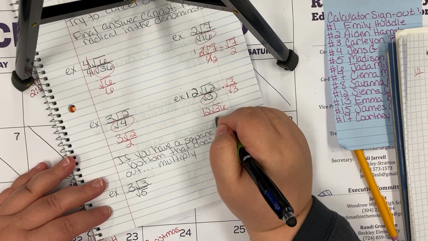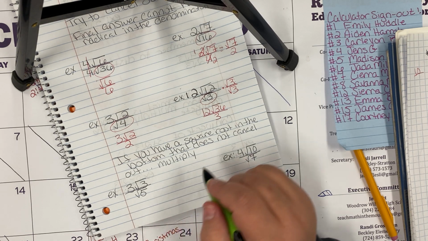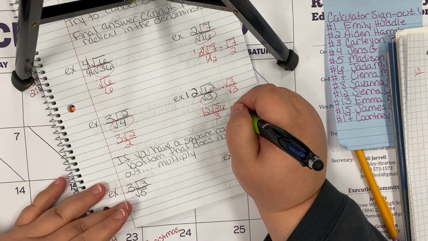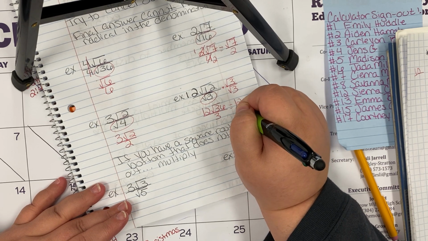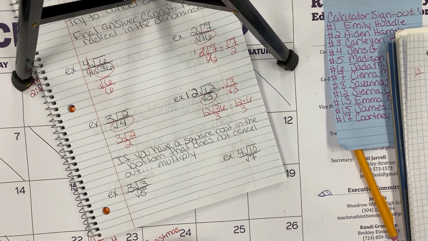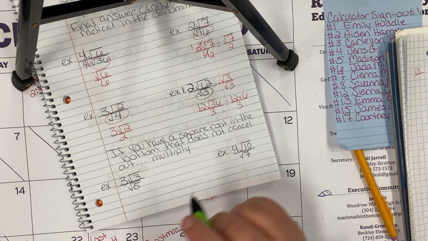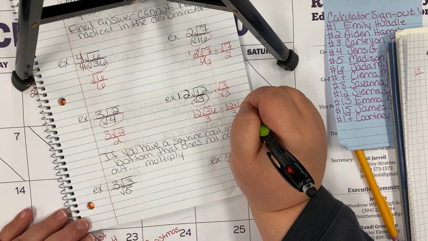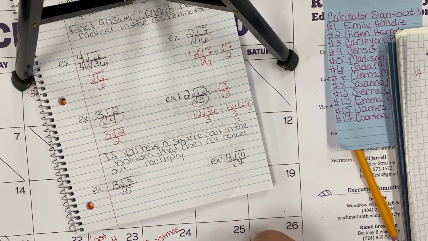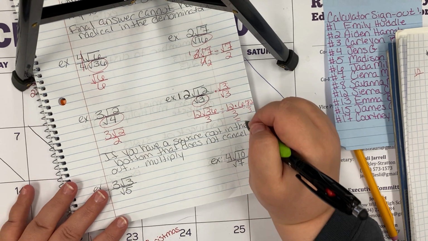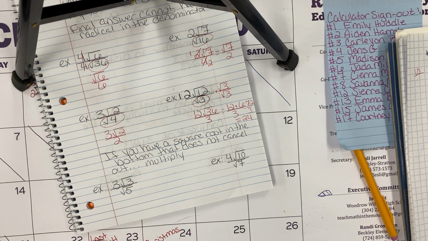So when I multiply up here, I'm going to have 12 square roots of 36 over square root of 3 times square root of 3, which is just 3. Square root of 36 is 6. So we have 12 times 6 over 3. 12 times 6 is 72. And then 72 over 3 is 24. So that's your final answer there.